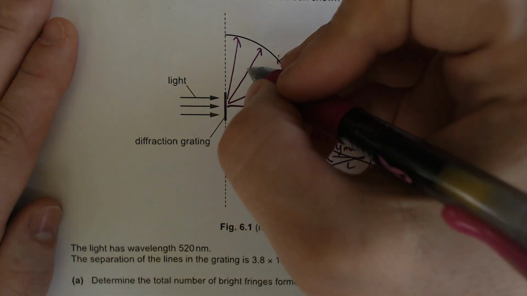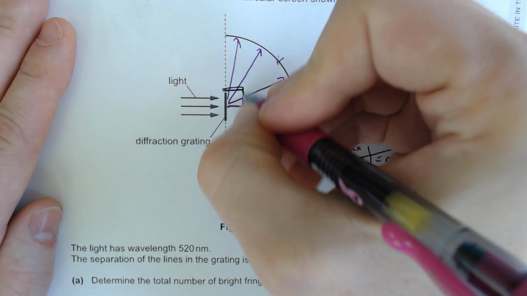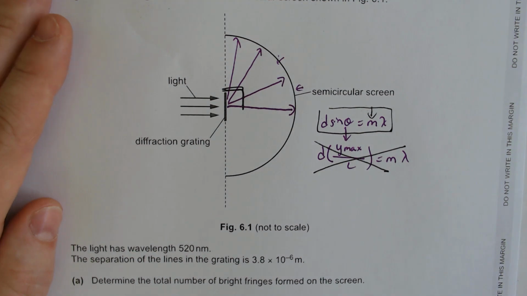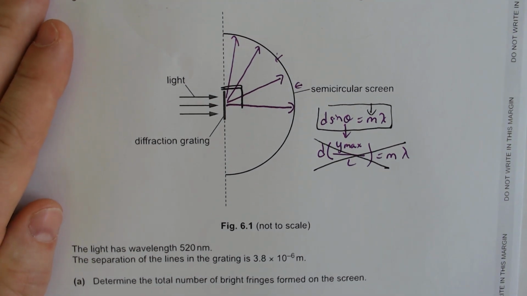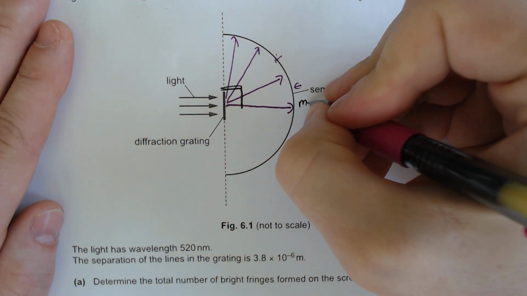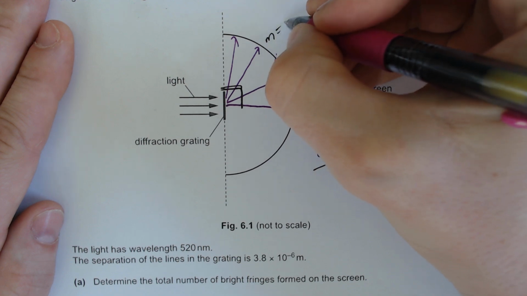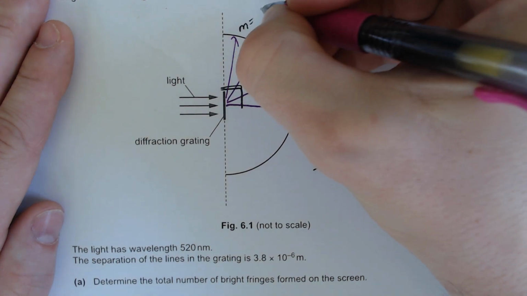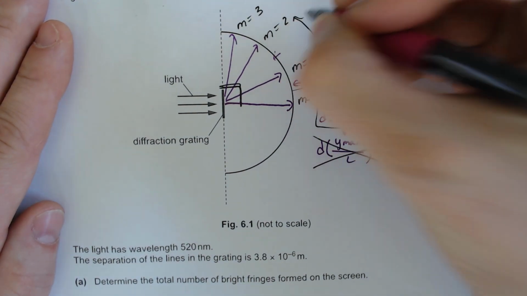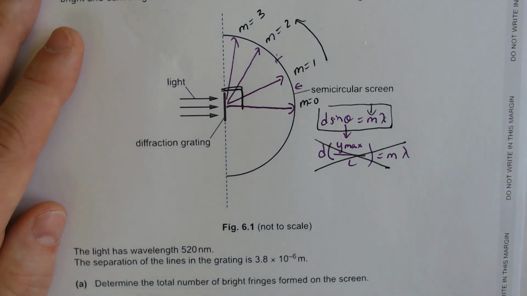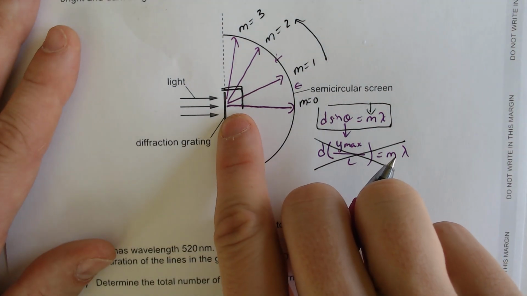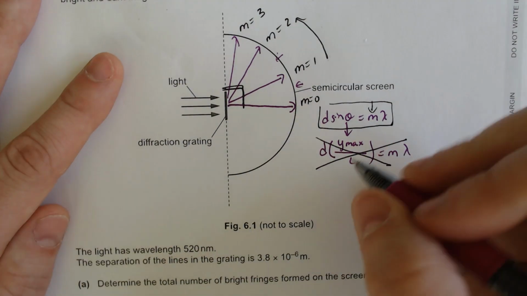The biggest angle that could be formed here is a 90-degree angle if you only focus on the top of the semicircle. And that's what we're going to do. We're going to focus on the top half, then we're going to focus on the bottom half. Here, this would represent M is equal to 0, this would represent M is equal to 1, this M is equal to 2, and so on and so forth. We don't know how many of these we would be able to have going up the circle, but we do know that there are 90 degrees in half a circle. So we're going to put that in.